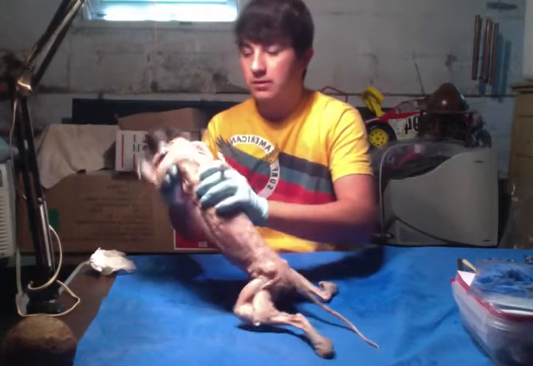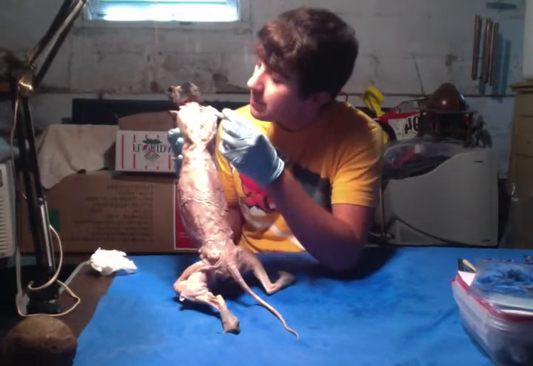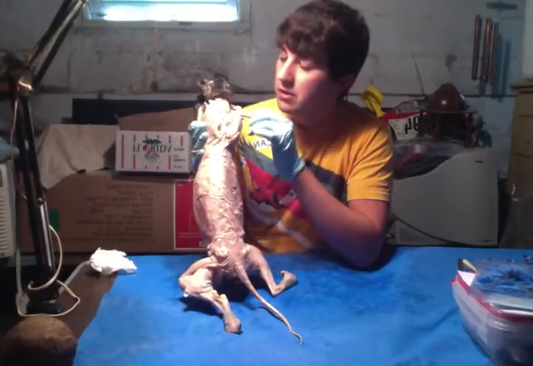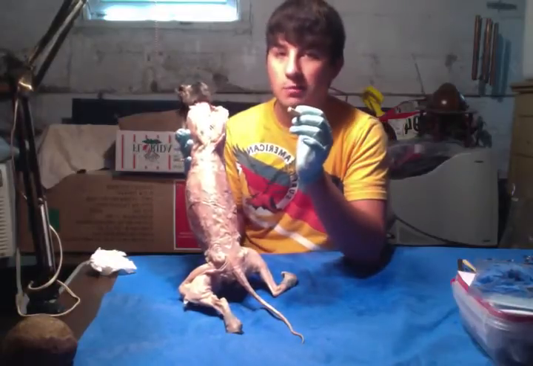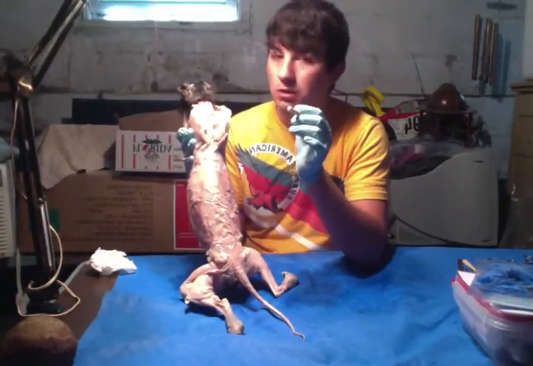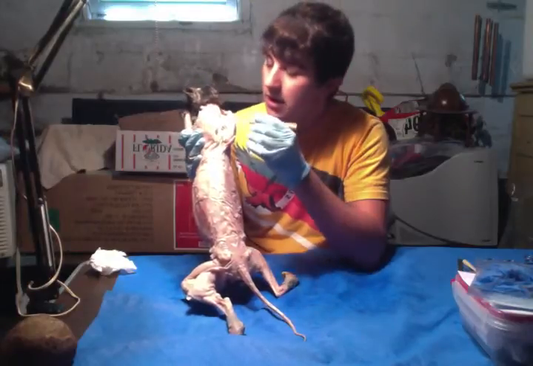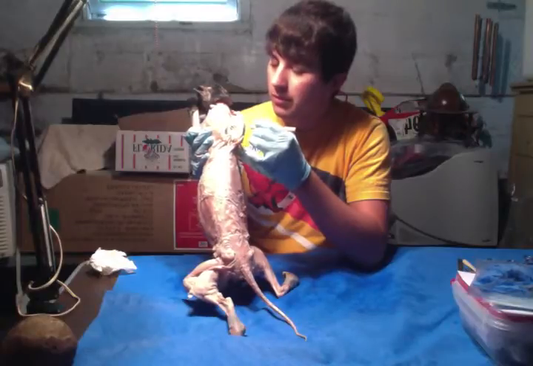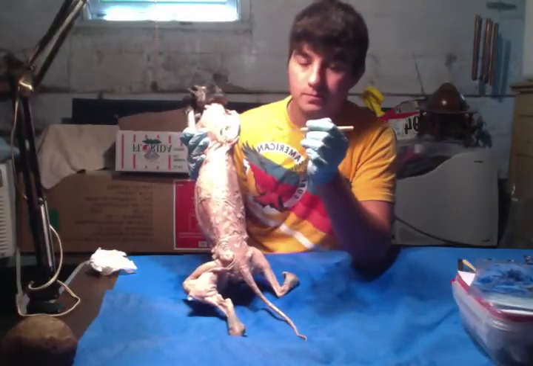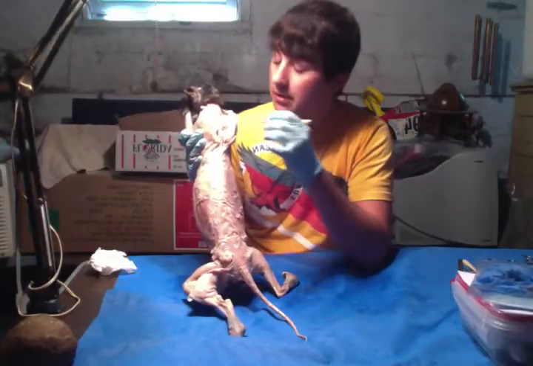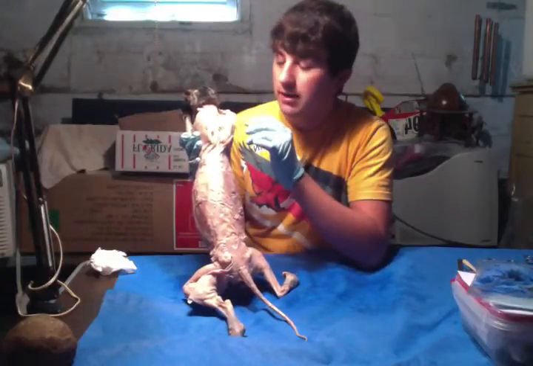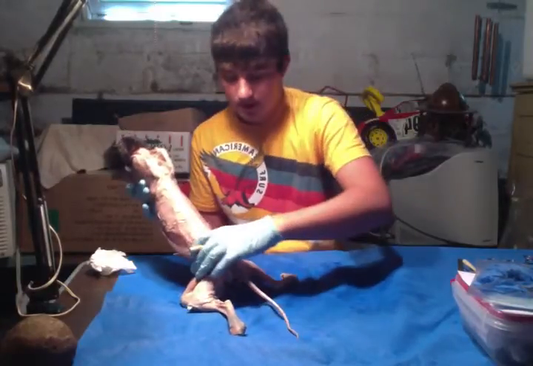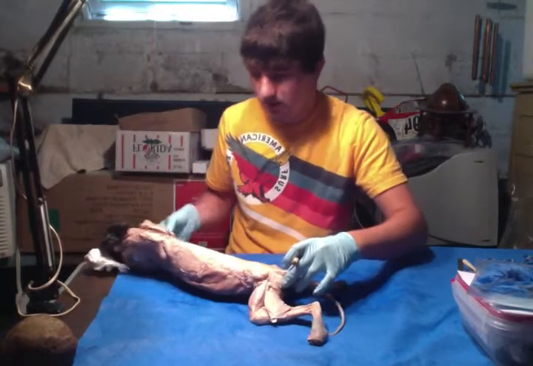And then right here you have your rhomboid capitis, which draws the scapula cranially. Then you have your splenius, which extends and hyperextends the head bilaterally, and then it also rotates and flexes the head unilaterally. And then you have your rhomboideus, which retracts and elevates the scapula. And then you have your supraspinatus right here, which is the abduction of the humerus.